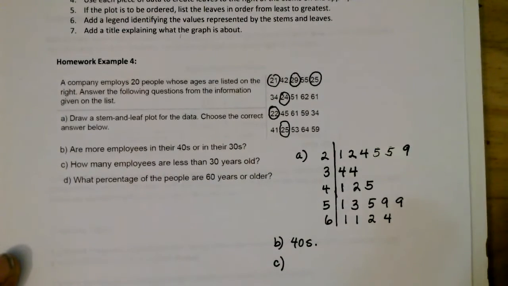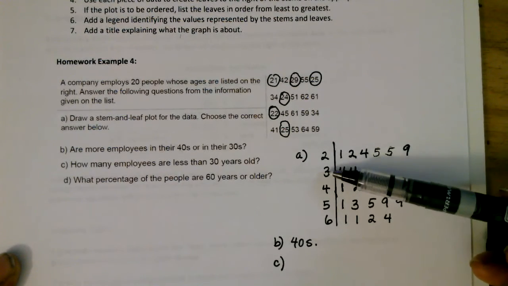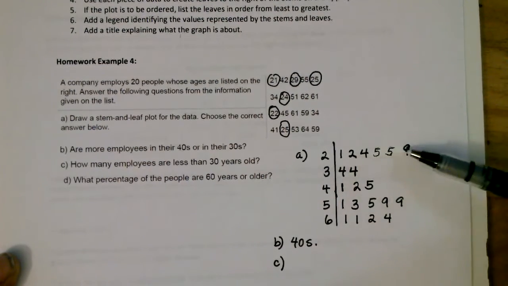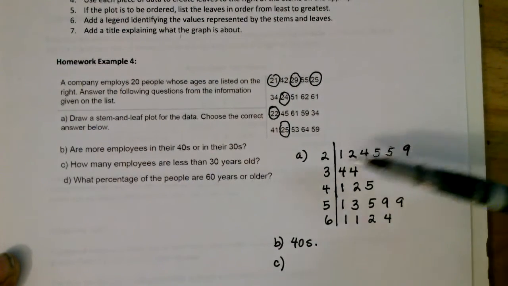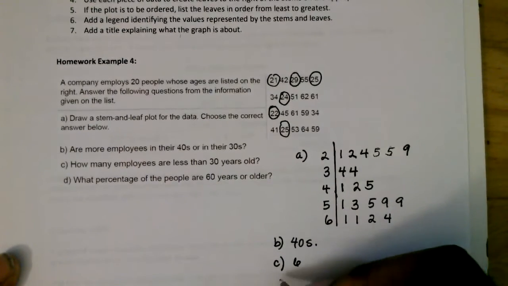And then part C, how many employees are less than 30 years old? Well, if this 3 represents 30, anything less than 30 will have to be these numbers right here. There are 6 data values where the employees are less than 30 years old. So the answer there will be 6.